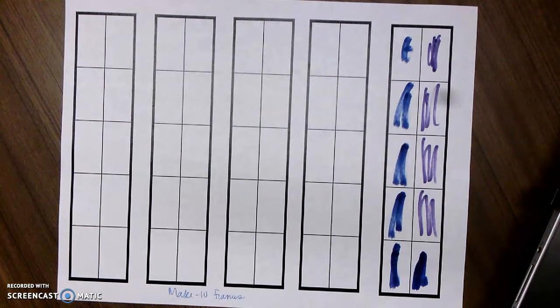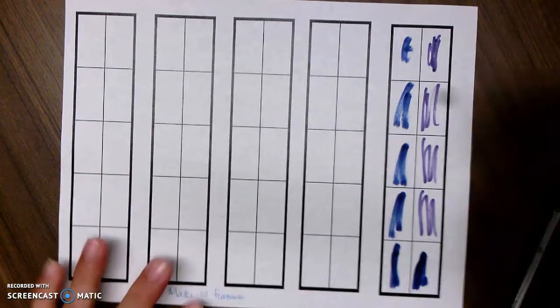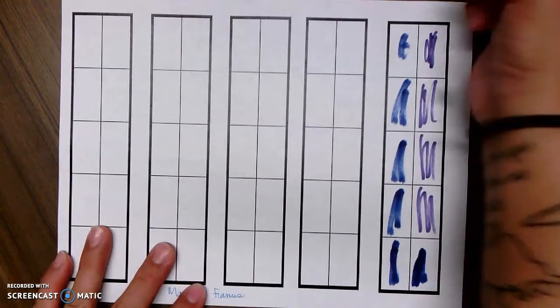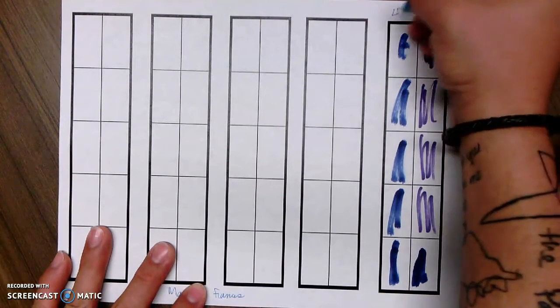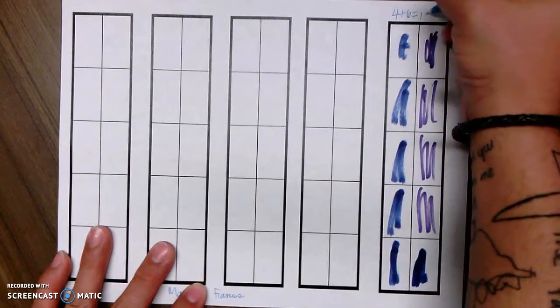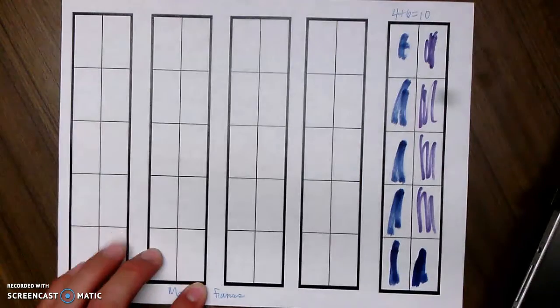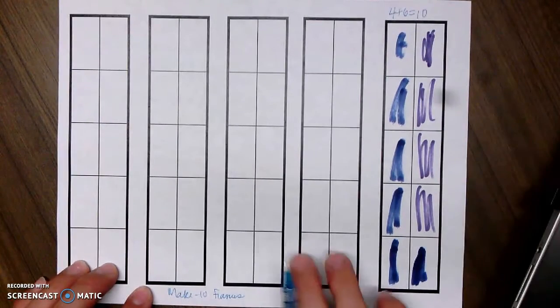Whatever number, whatever sum you're making in total that you're working on, I like to do groups of 9 or groups of 10. So for this right here, we can say 4 plus 6 equals 10. Or I can say 6 plus 4 equals 10 as well. That's how I use this front side.